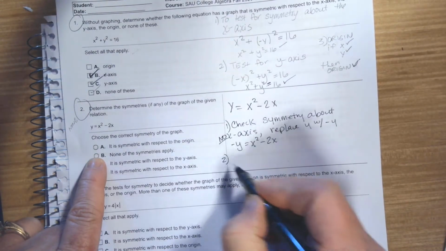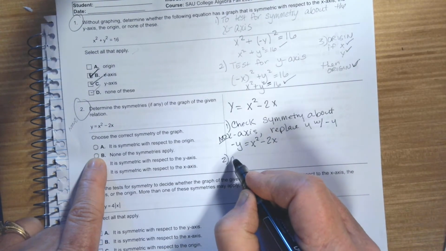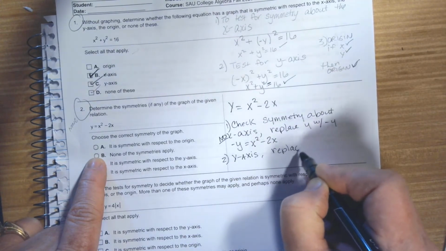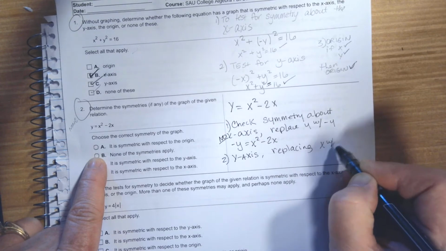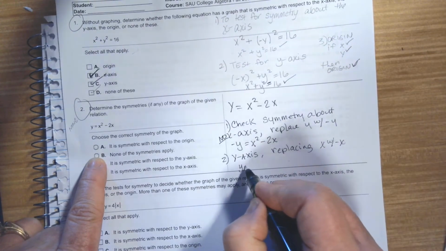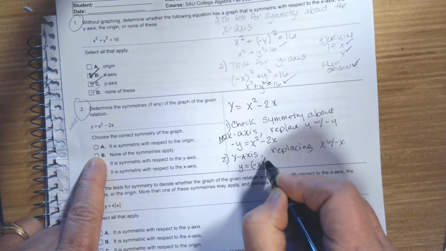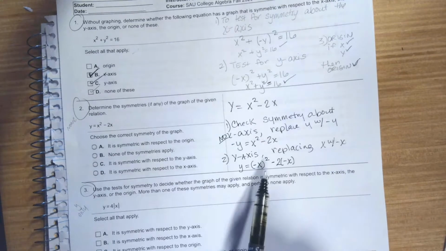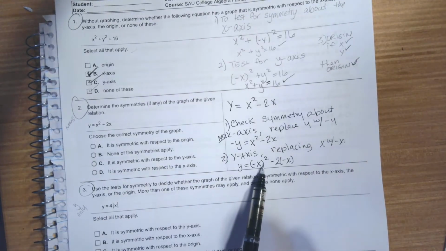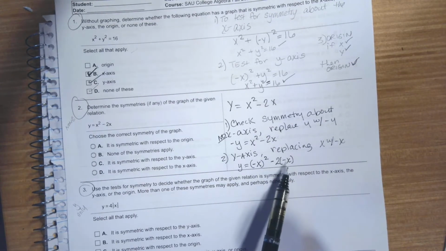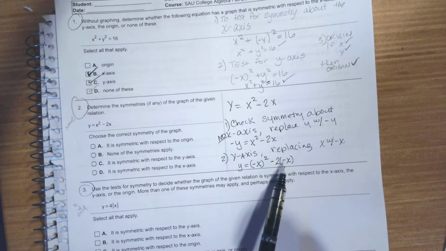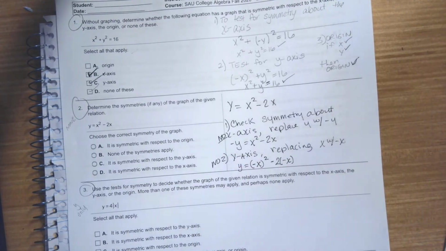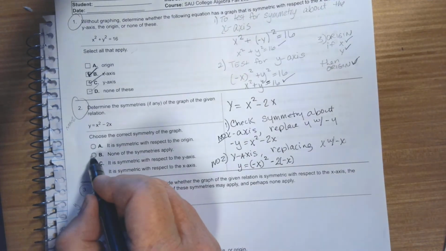But I do need to check on y-axis. So I'm going to check for y-axis by replacing x with negative x. So y equals negative x squared minus 2 times negative x. Now, it's not going to change anything here. It's going to square it, and you're going to get the same number back. But this one is not squared, so it is going to give you a different value. So this one's no as well. So no symmetries apply. It has none.